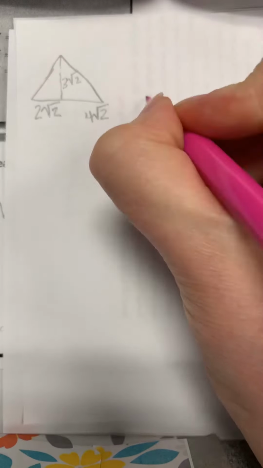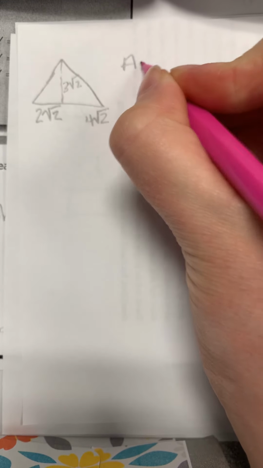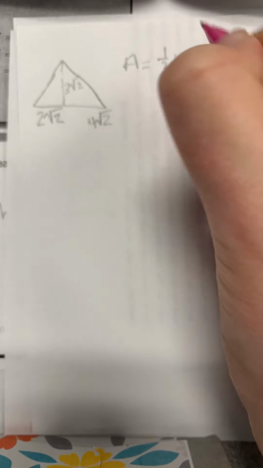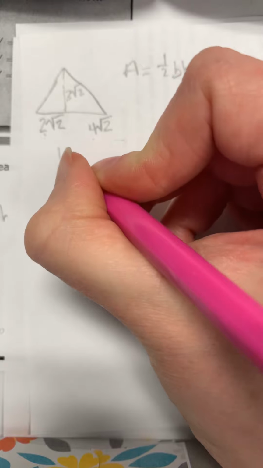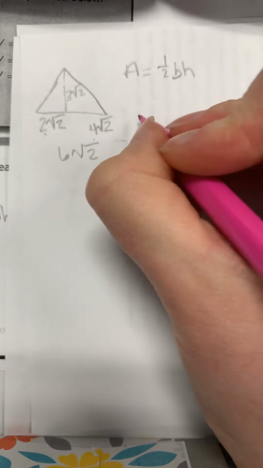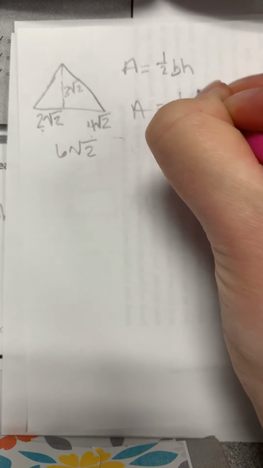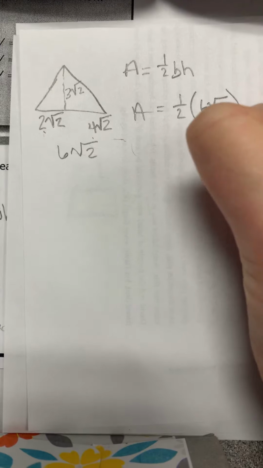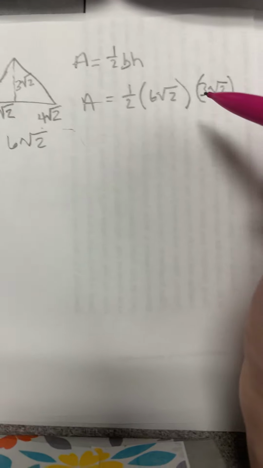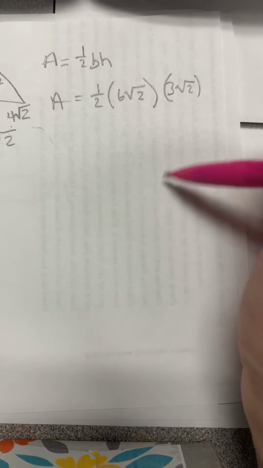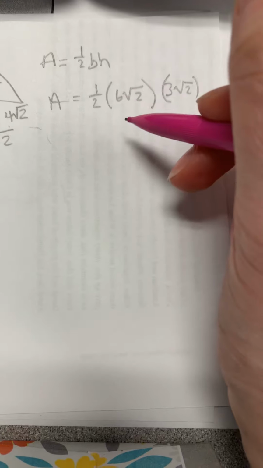So all you're gonna do here is, again, find your area. So the area of a triangle is 1/2 base times height. So my base is 2 plus 4 is 6, and then I have the same square root, so I can do 6 square root 2. So now I have A equals 1/2 of 6 square root 2 times my height, which is 3 square root 2, okay? Here's where you can do your half anytime. You can do your half now or later. I like to do it later.